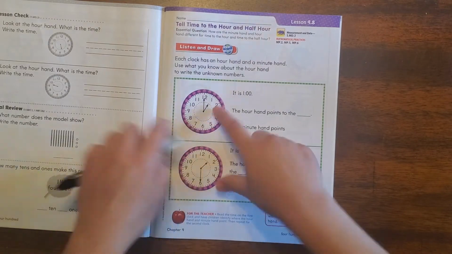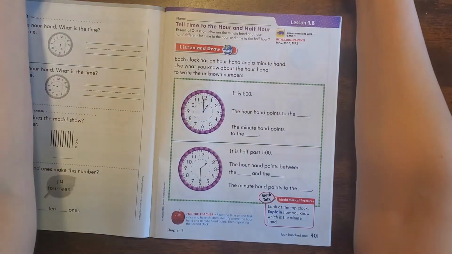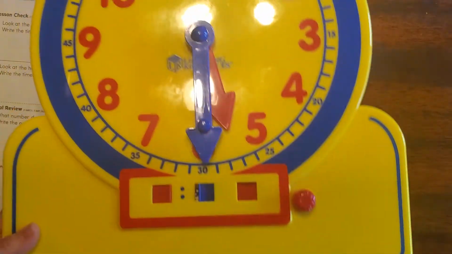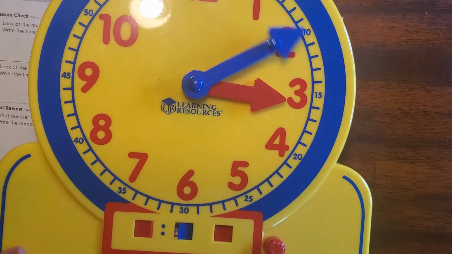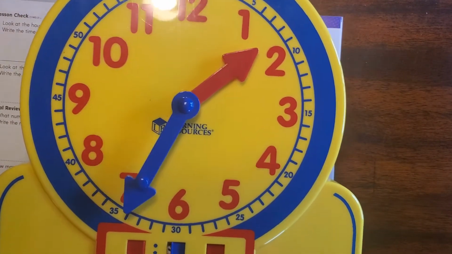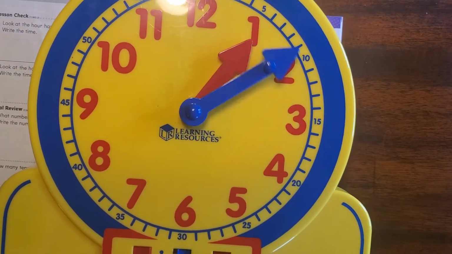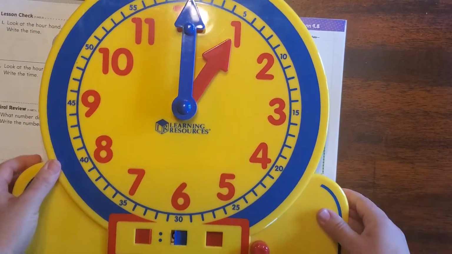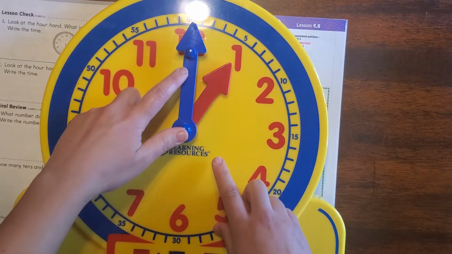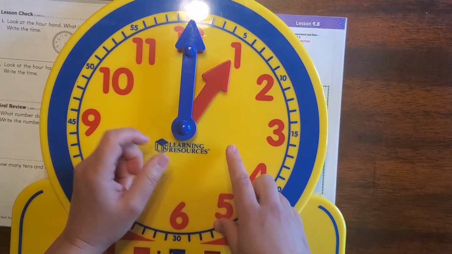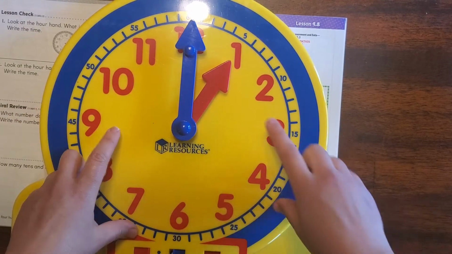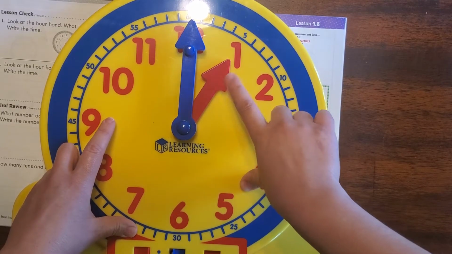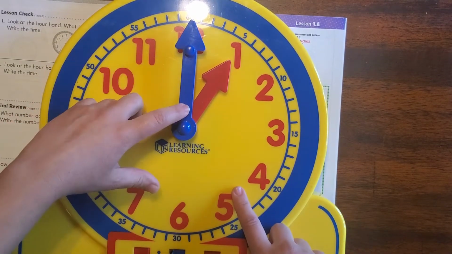So when it is an o'clock time, meaning that the hour hand is pointing directly at a number, we look at my big clock here. If the hour hand is directly at the number, where is the minute hand? The minute hand is pointing to the 12. So that is called an o'clock time. So the hour hand points to the 1, the minute hand points to the 12.